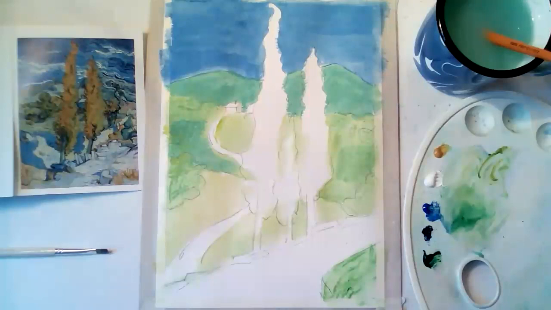Let me get my white in my hands. I would really need more white because I'm almost out of white. Yeah, that would be the first thing to get in the store. That's true.